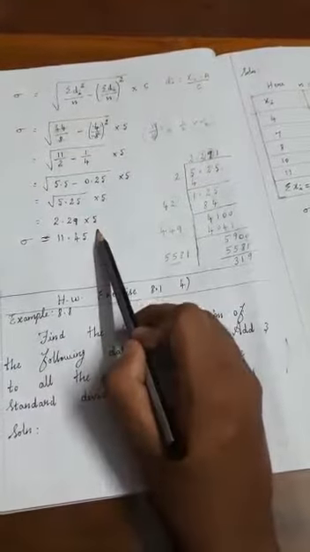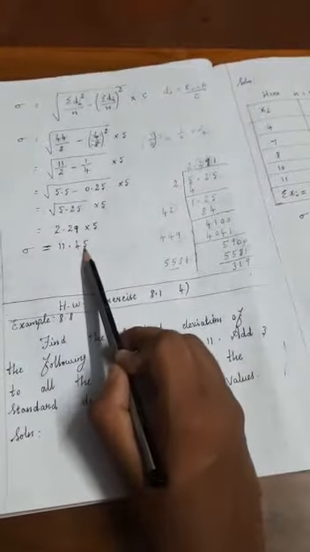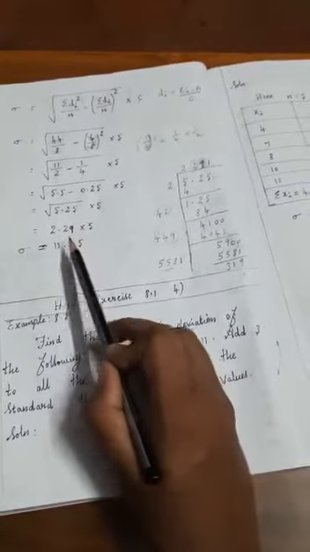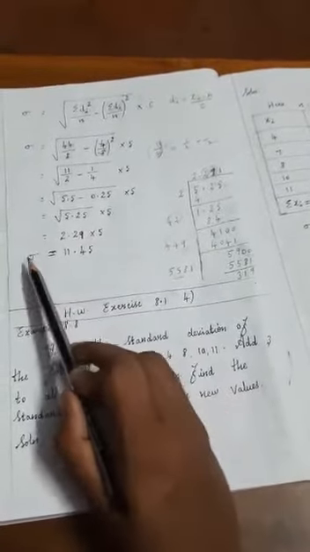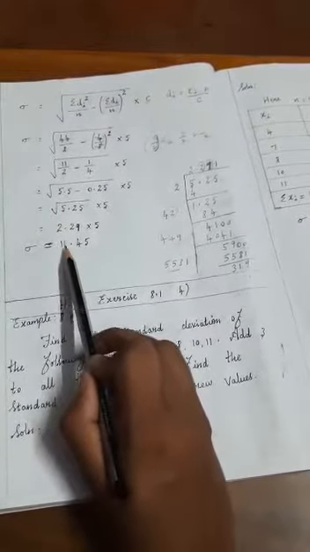Again multiply with the 5. So remove the point and multiply. After multiplying, 1145 we will get. After the point 2 digits you have. So before these 2 digits you put the point in, this is the approximate value of standard deviation. So using the step deviation method, this is the answer. Okay, the sigma value is 11.45.